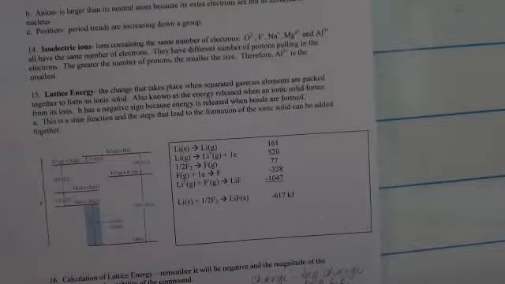What you need to be able to do is converse about why two things would come together and form an ionic compound. All ionic compounds at standard state are solids. So somebody would be asking you, why is it that calcium and oxygen would like to come together and form an ionic compound? That's because they would be releasing energy when they came together.